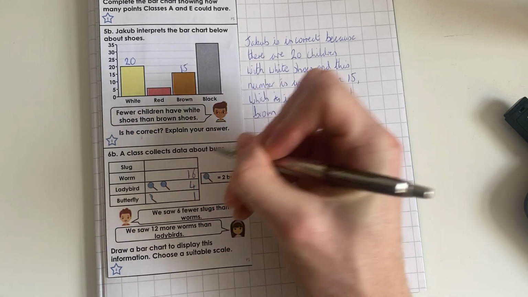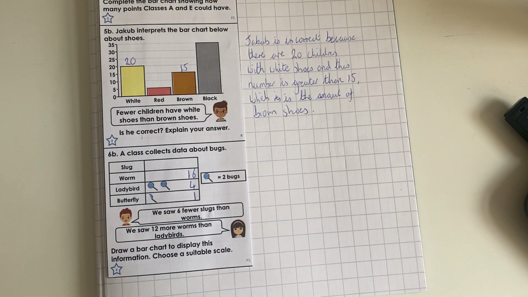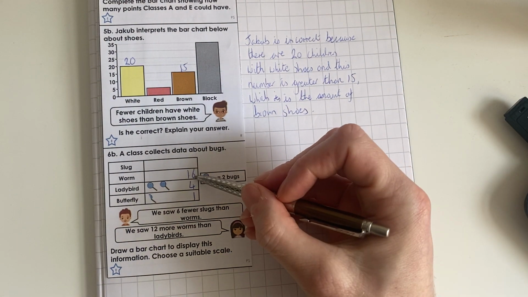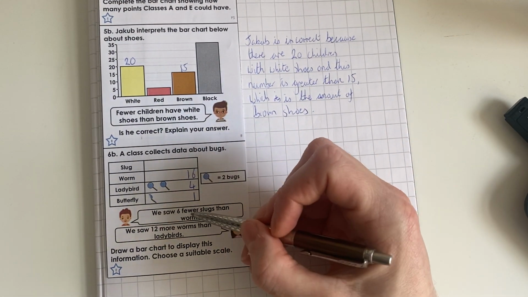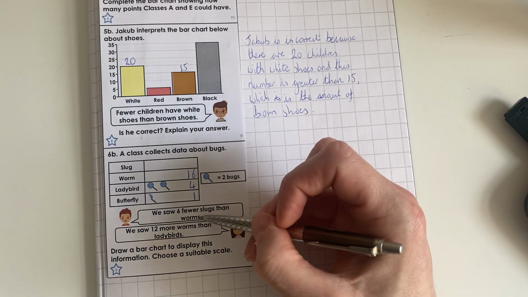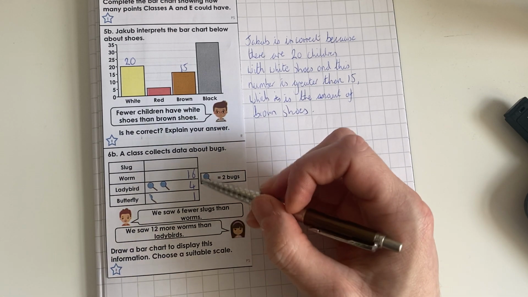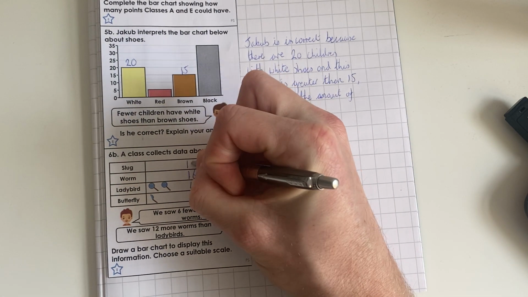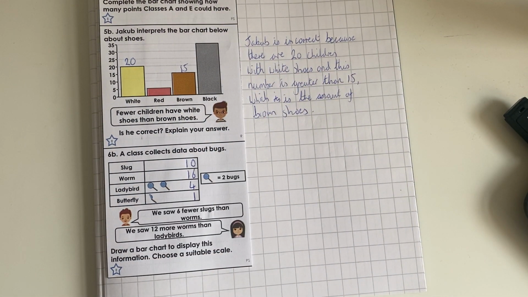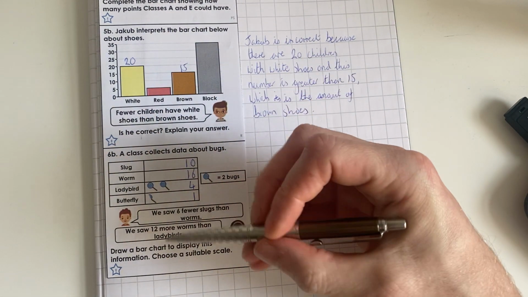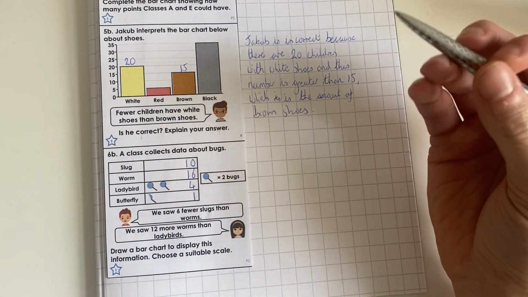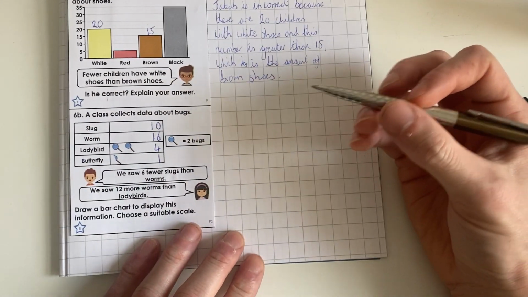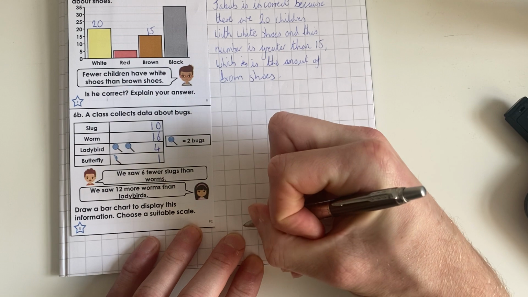Now I'm not going to do the pictogram for this because I'm looking at the time and it's already quite a long video. So I'm just going to put the number here. So 16. And it says we saw 6 fewer slugs than worms. And remember, fewer means less. So we've got to do 16 take away 6, which equals 10. Now it says here, draw a bar chart to display this information. Choose a suitable scale. Now we're not going to do the whole bar chart because, as I said, the video is quite long already.